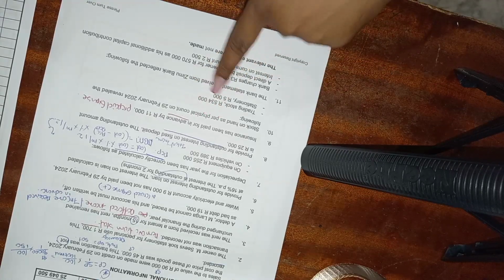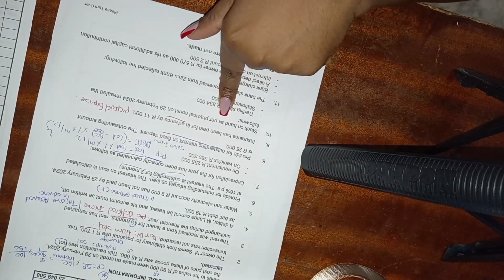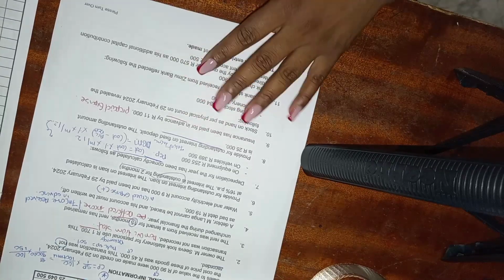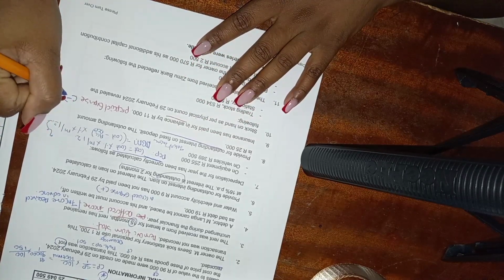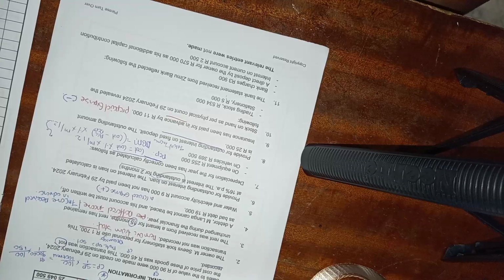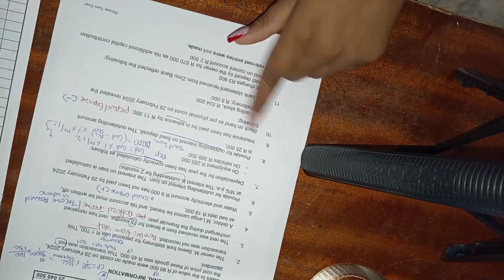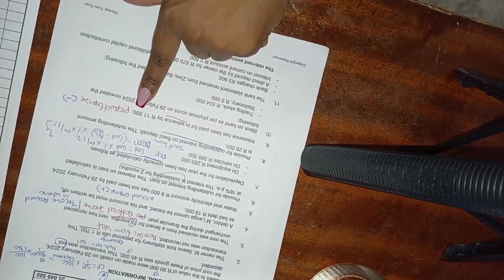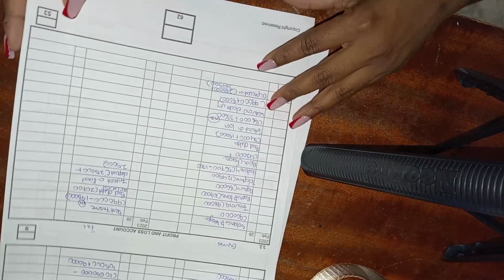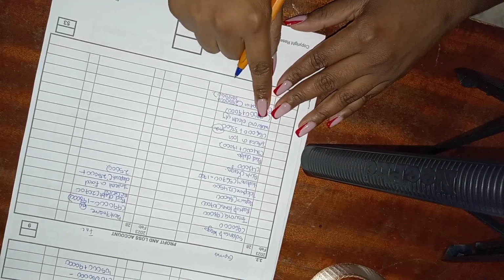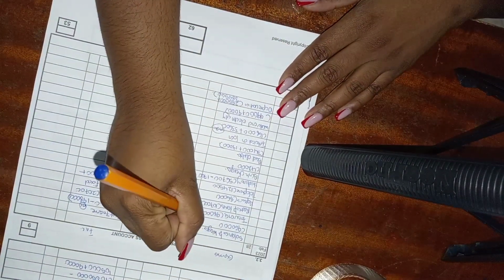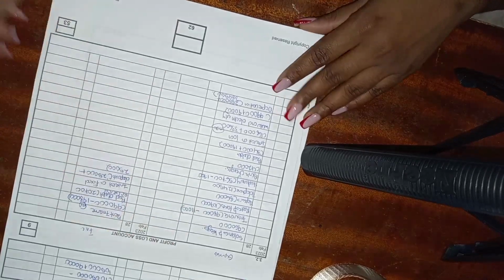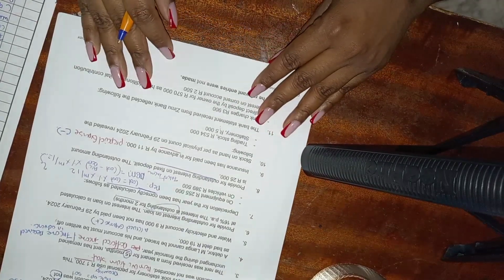So what do I want to do? I basically want to get rid of this expense. A side note, a prepaid expense should always be minused. I basically want to get rid of this insurance because it does not belong within my financial year, and they already gave us the amount. It's 11,000. So I will go to my insurance, where's insurance, minus 11,000.